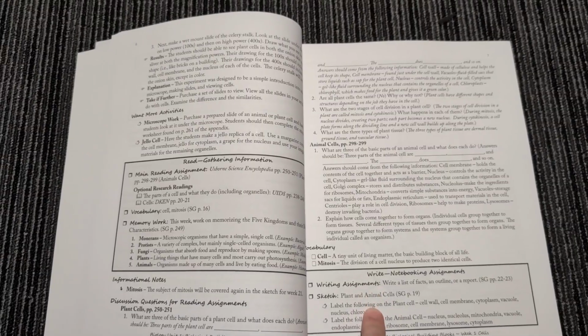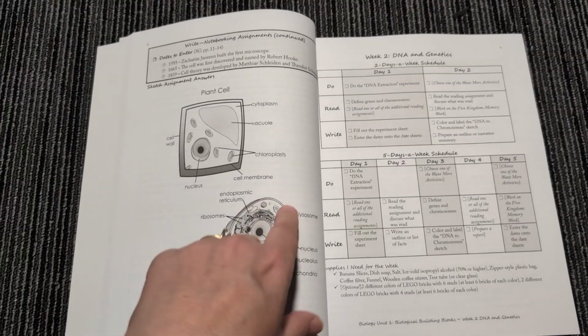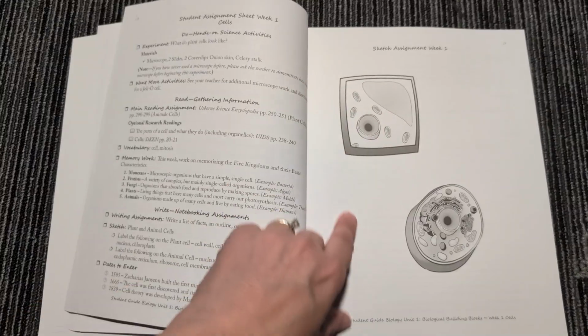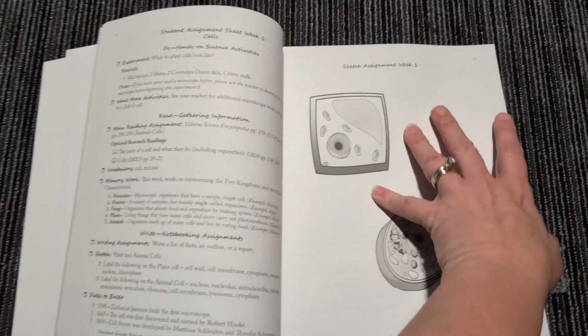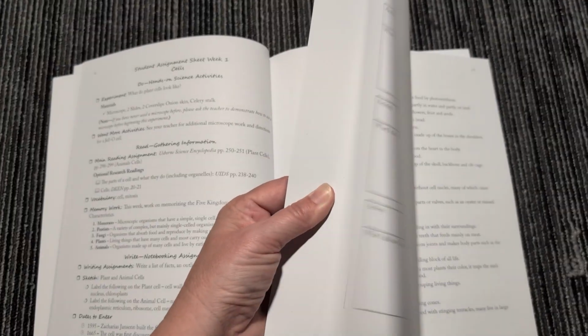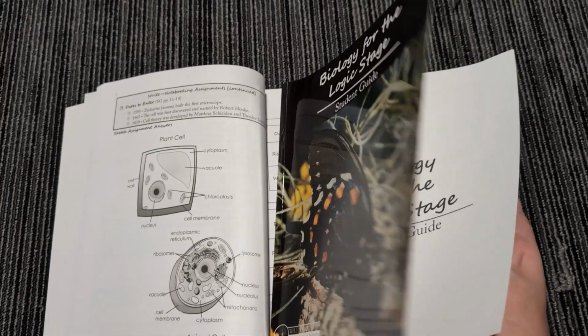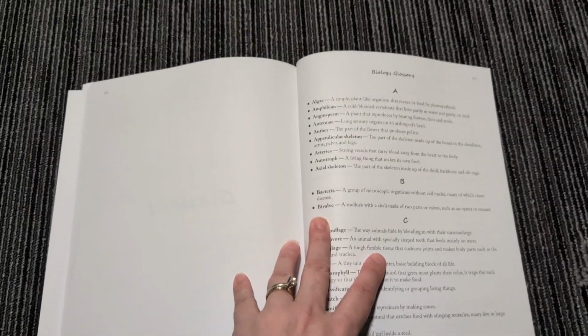Back in the teacher's guide, we have the write section of the student assignment sheet, along with any sketch answers or any other answers you need for that section. In the student guide, they'll have a blank pre-drawn sketch along with the information to label it on the student assignment sheet. At the very back of the student guide, they will have a list of the memory work that they're memorizing in the unit, and then they will also have a glossary of the terms so they can look them up on their own.